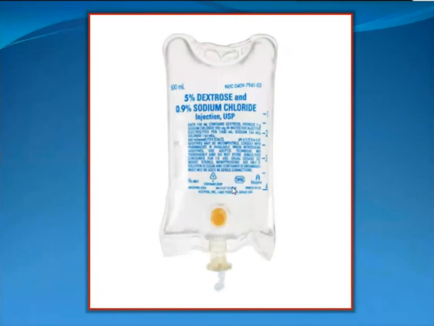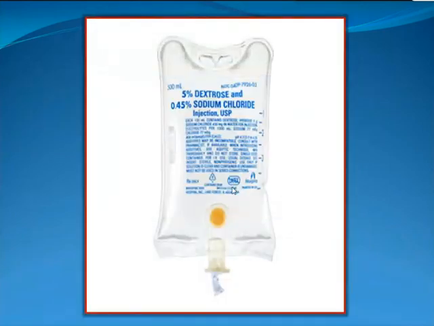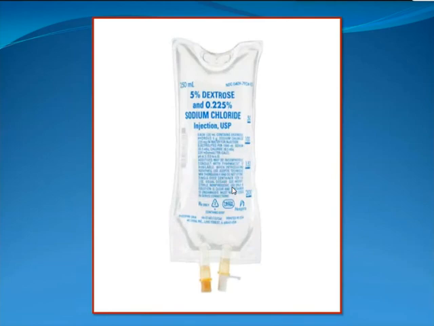In pediatrics, we use 5% dextrose in half normal saline for those more than 10 kg of weight, and 5% dextrose in quarter normal saline, or 1/4 normal saline, in those less than 10 kg. So this is what I mentioned, used as maintenance and as replacement of fluid in pediatrics more than 10 kg, and the 5% dextrose in quarter normal saline is used in those less than 10 kg.